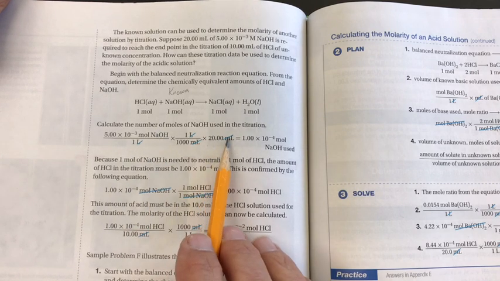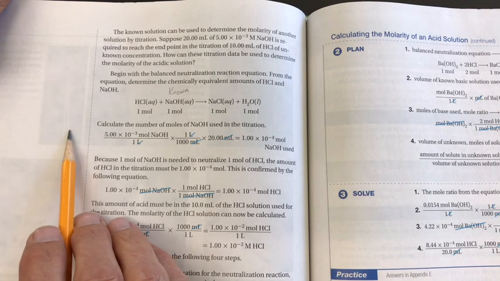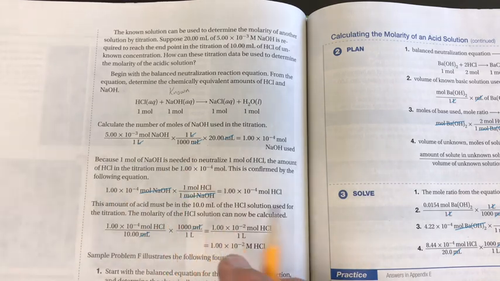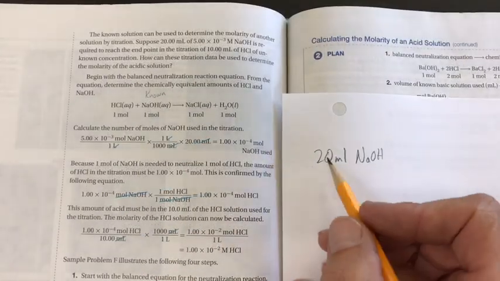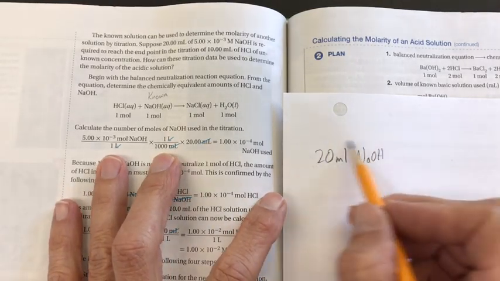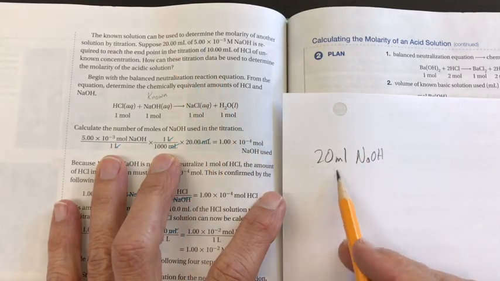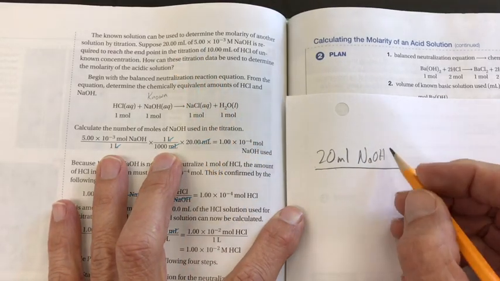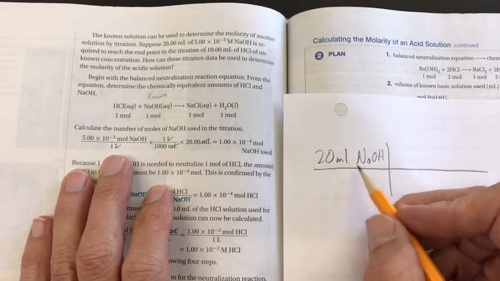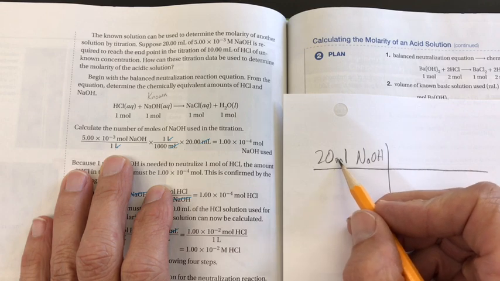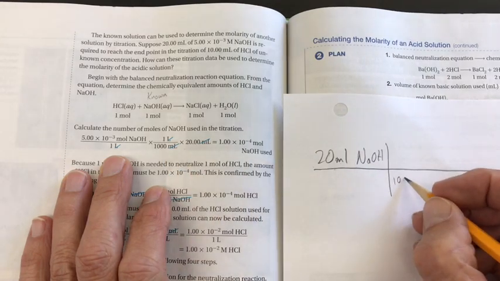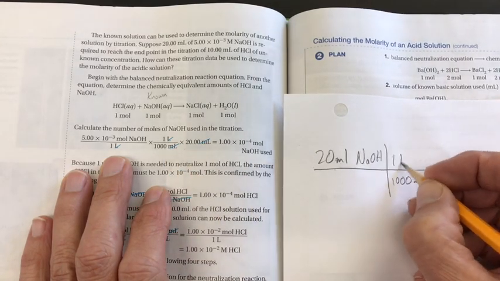Oftentimes we would have started with the 20 milliliters on this side. And you'd write your 20 milliliters and then times our conversion factors. So I want to write it out a little bit more the way we might more commonly do that, and that's to put the 20, our given information, to start with. And then we're going to use our conversion factors. So our conversion factors are molarity, and we have to convert milliliters to liters. That's why they have here the 1,000 milliliters to 1 liter.